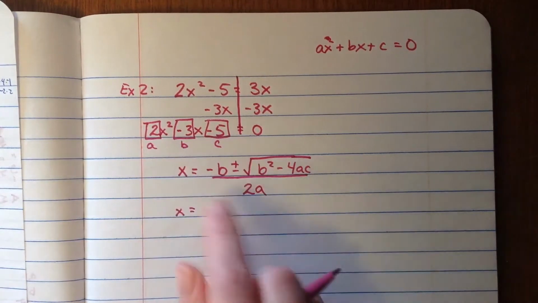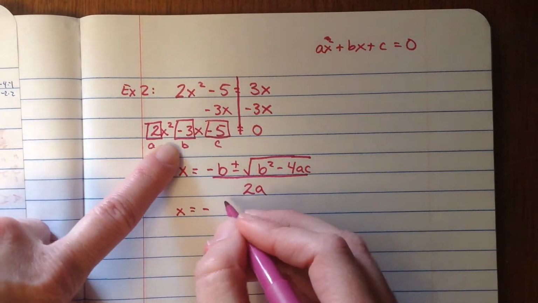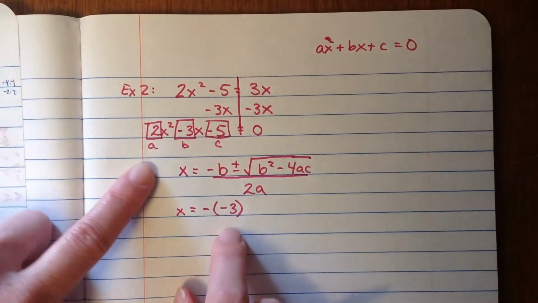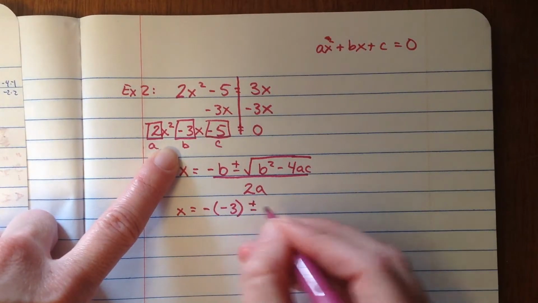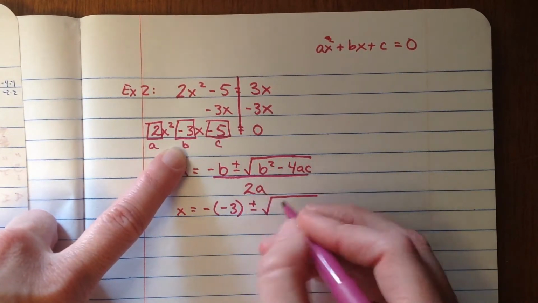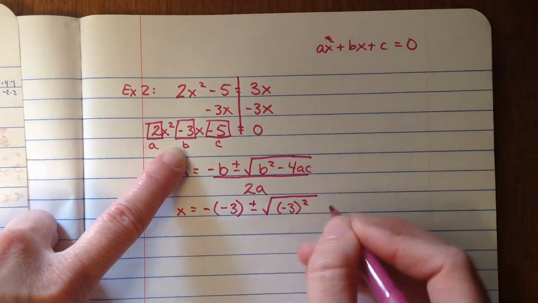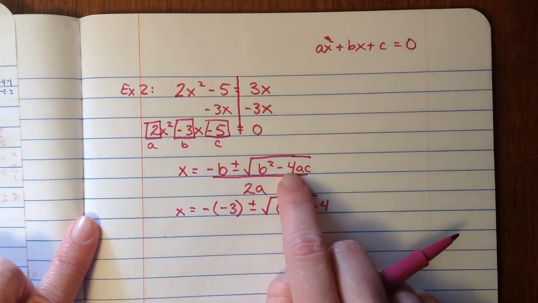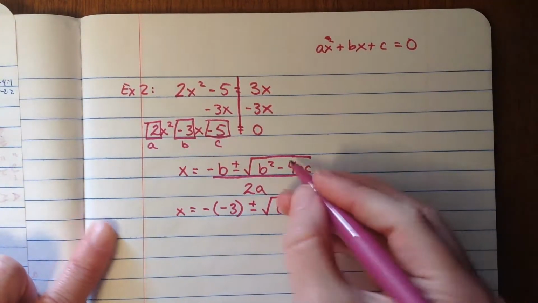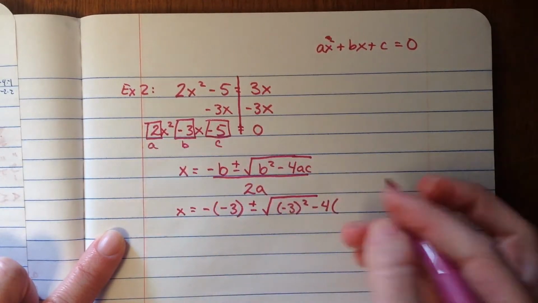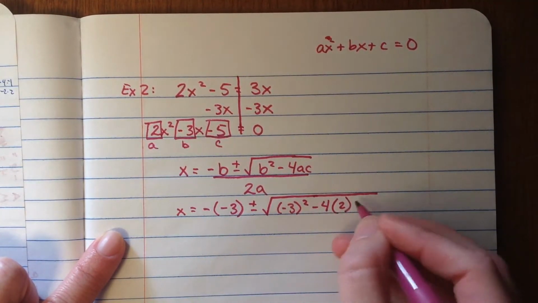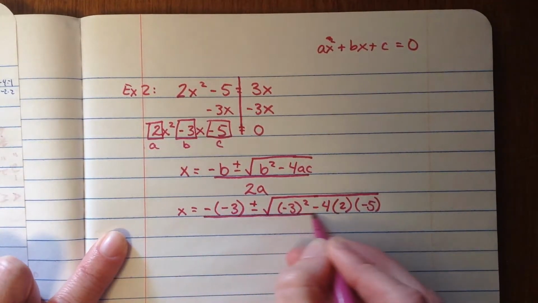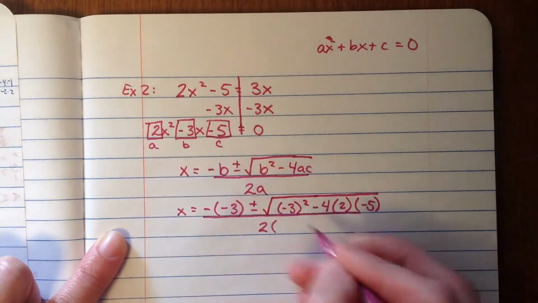And so we're going to plug in our numbers. And so x is equal to my negative b, and my b value is negative 3. So negative's always on the outside of the b, but then our b value actually is negative as well. So negative 3 plus or minus the square root of b squared, so that's negative 3 squared, minus 4. 4 is just always the number that's in the formula. Notice that 4 does not come from any of my a, b, c values. It's just there. Times my a value, which is 2, and then my c value, which is negative 5. So plug those in, all over 2 times my a value, which in this case is 2.